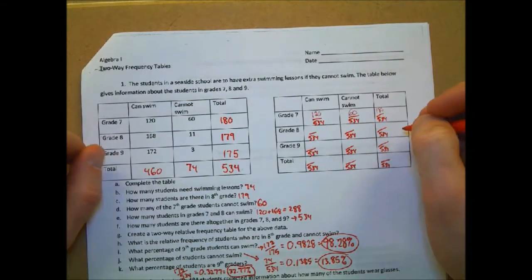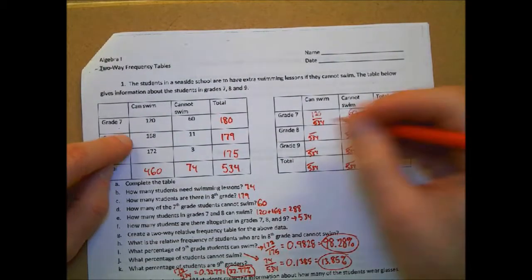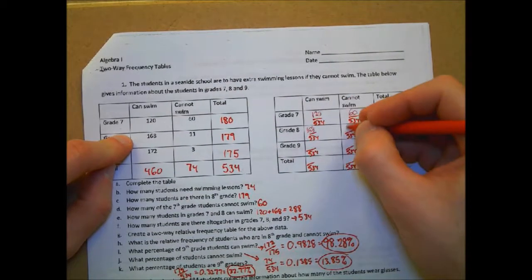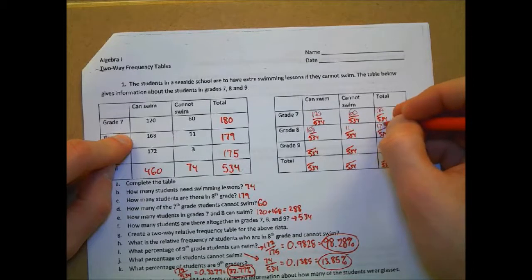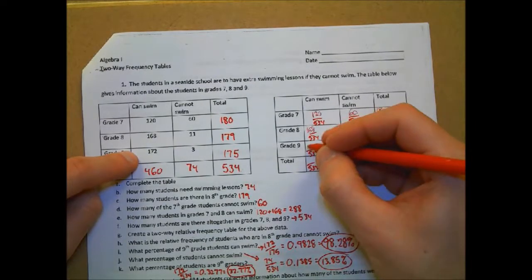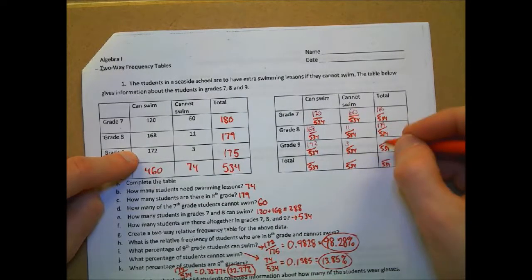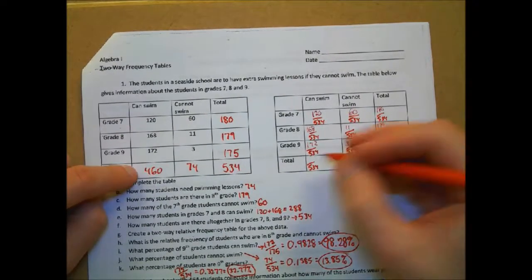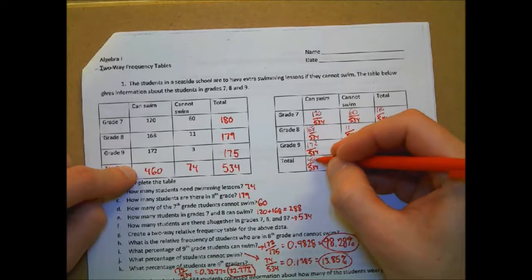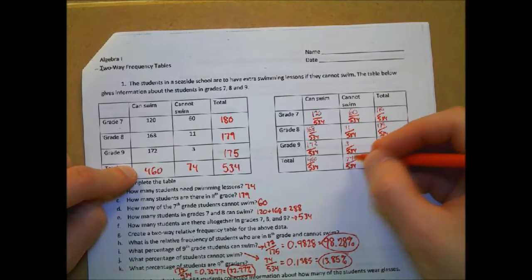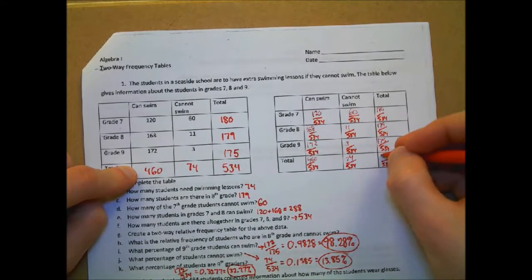For grade 8, you have 168. Yep, and the 168, 11, and then 179. 179. And then for grade 9, you have 172, 3, 175, and then for the bottom, you got 460, 74, and I believe the last one would be 534. 534. That's right. Okay. Wow.